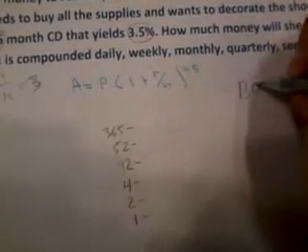So now that we have our values, all we have to do is plug them into our formula. So it's going to be A equals 3,000 times (1 plus R, which is 0.035, over N).